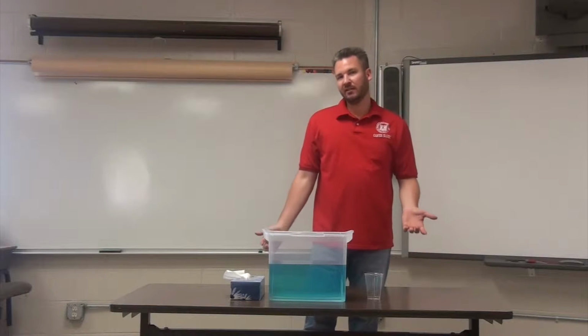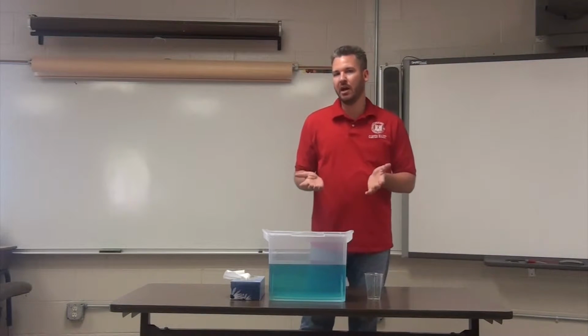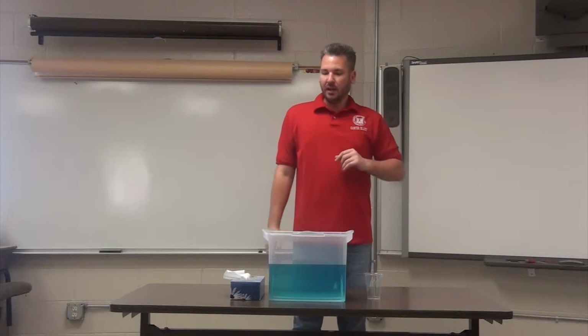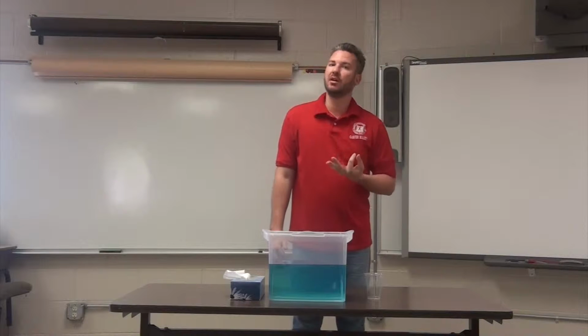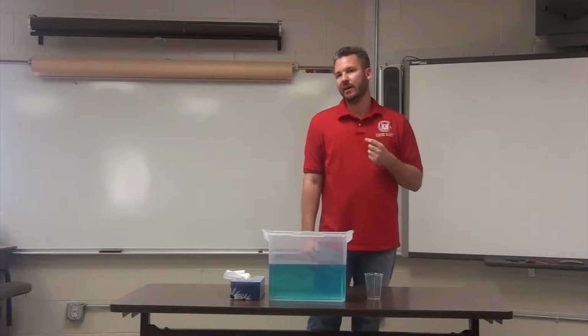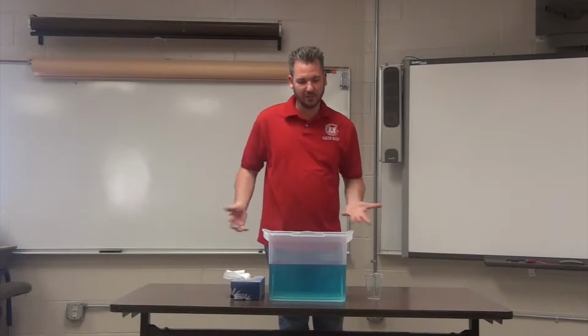This week in Science Lab, we've been learning about matter. And matter is anything that has mass and takes up space. And there are three states of matter that we've talked about so far in Science Lab, and those states are shown right here on this table.